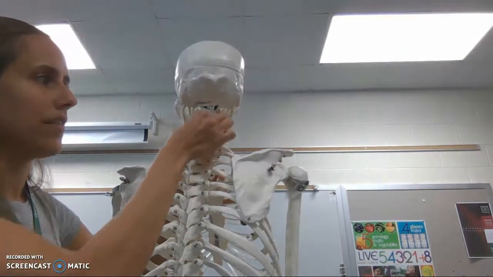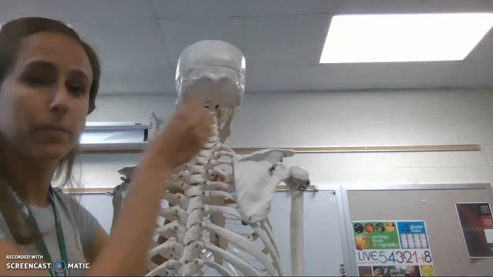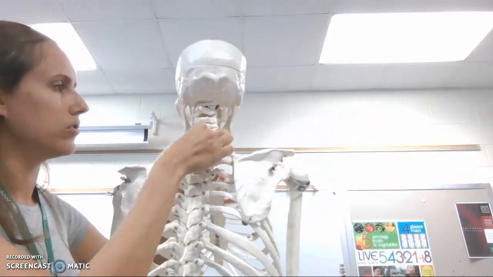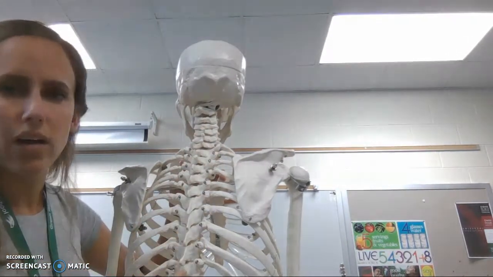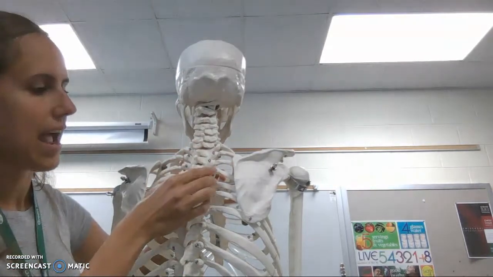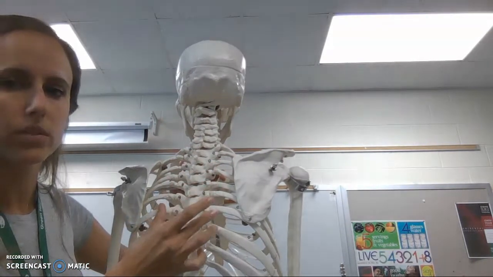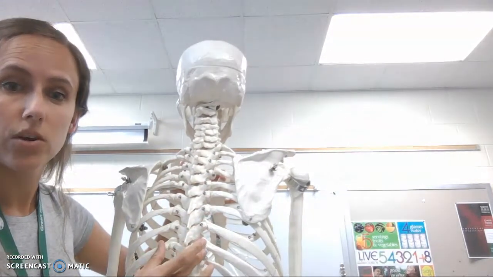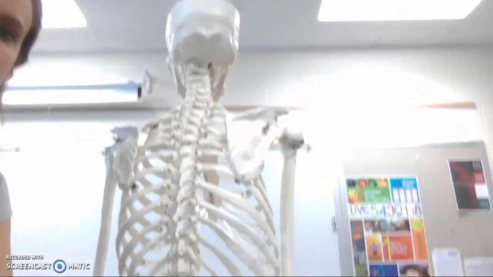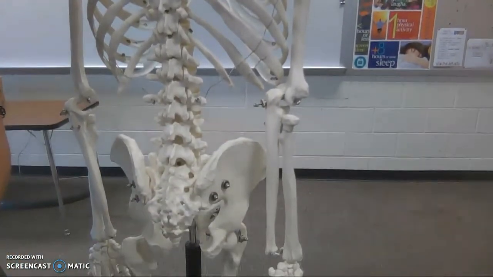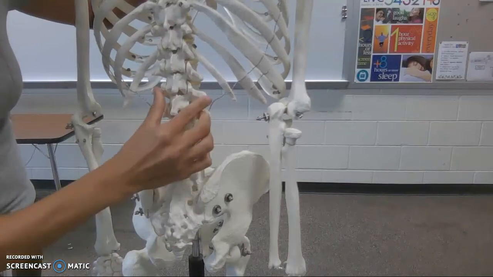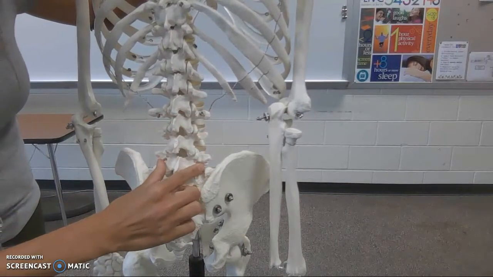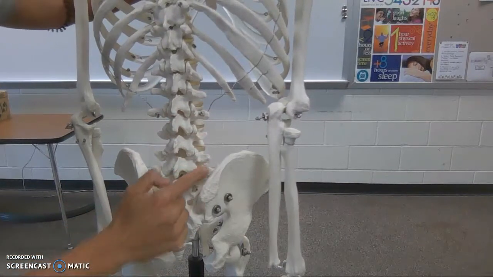These top 7 bones in through here that make up your neck are called your cervical vertebrae. Moving on down, the next 12 bones in through here that attach to your rib bones are your thoracic vertebrae. And moving down even further, we have 5 bones in through here called our lumbar vertebrae.